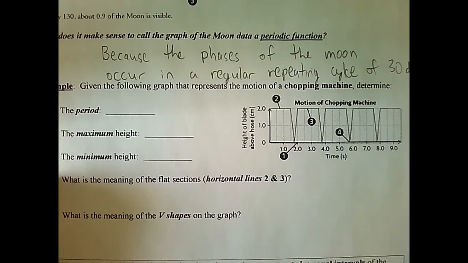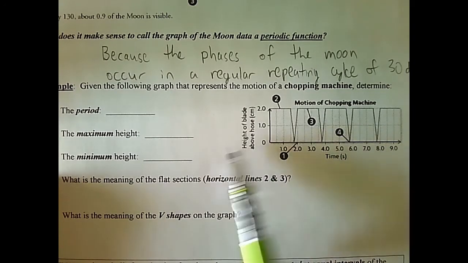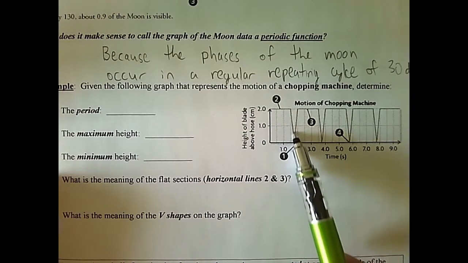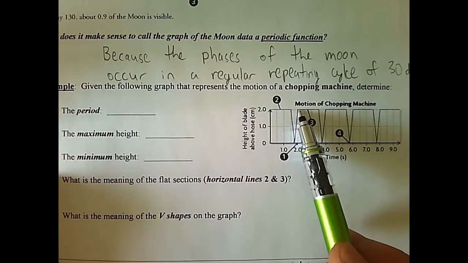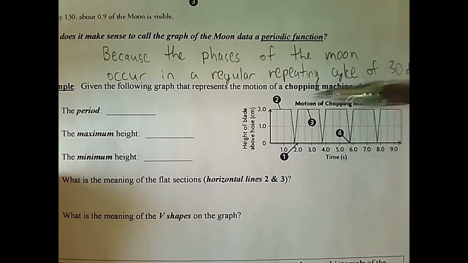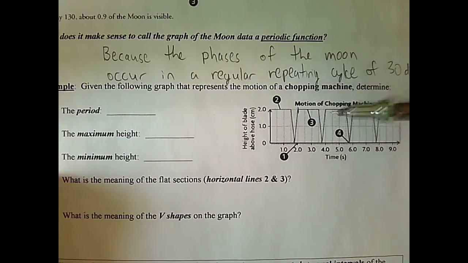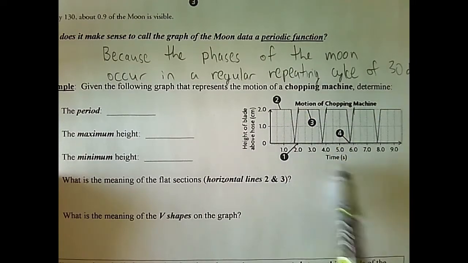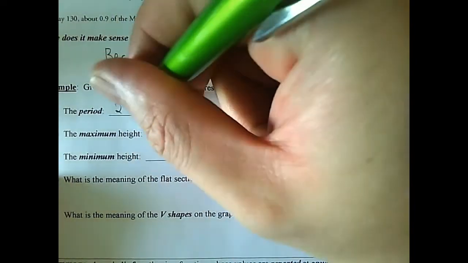So what is one period in this case? Well, it starts at the top here, meaning nothing's happening, and then it chops, and then it goes up again, and then it starts here again. So this keeps happening, it seems like, every 2 seconds. Every 2 seconds, the cycle repeats again. So the period is 2 seconds.